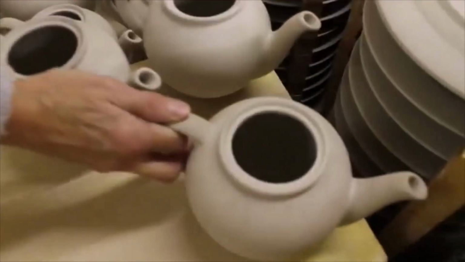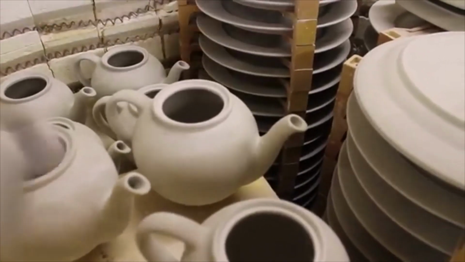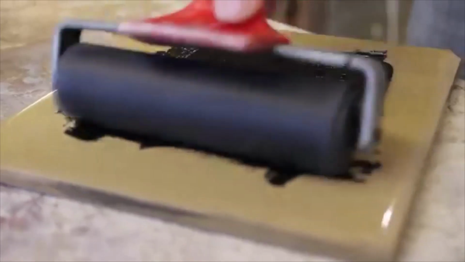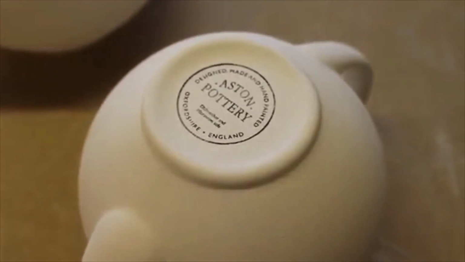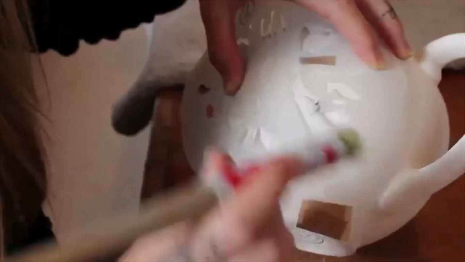The fettled and sponged ware can then be packed in the kiln and fired overnight to temperatures of around 800 degrees centigrade. After the ware has been fired and the kiln has been left to cool, the teapots can be removed and stamped with the Aston Pottery label. The teapot is then ready to be decorated.